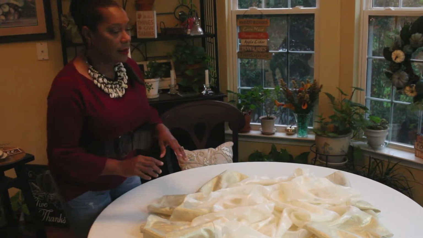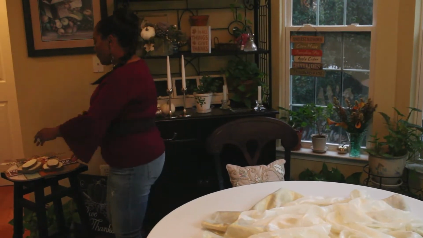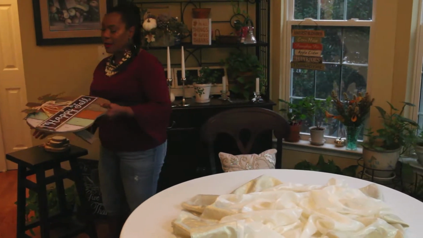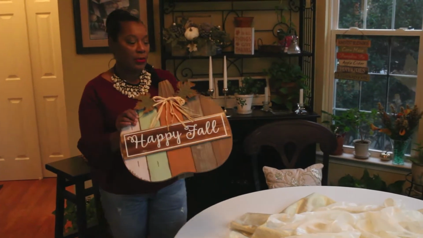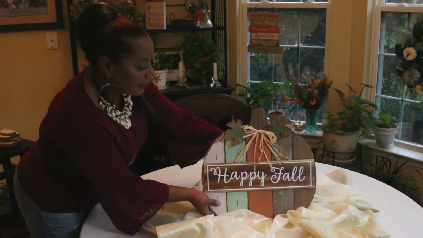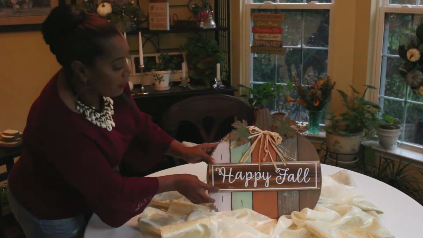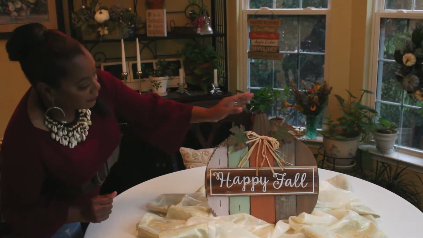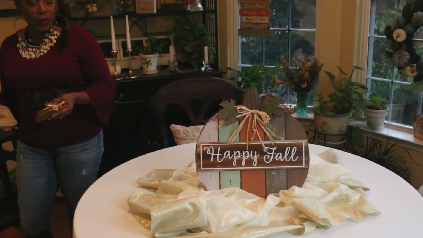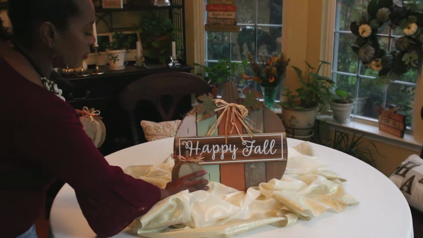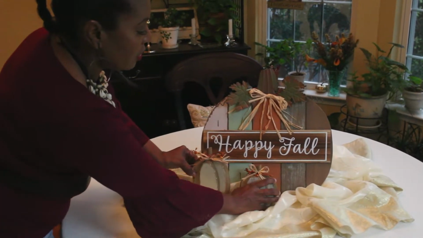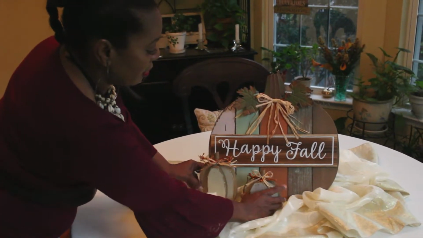All right. And then the next thing I'm going to do is I have some really nice fall plaques that I purchased when I was out shopping. And I thought they were very nice. And so this one says Happy Fall. It's very cute. It's a pumpkin. And then I have two other cream little pumpkins to go right along with it. And I'm going to place one right here. And I'm going to place one right there. Just like that.